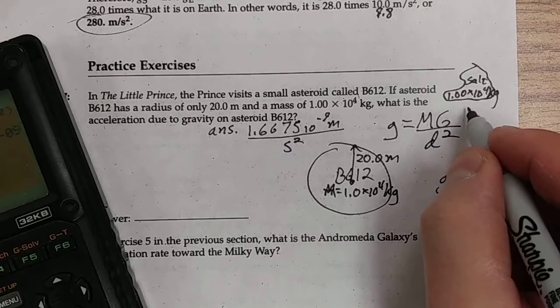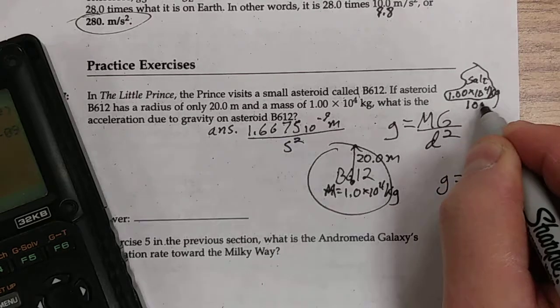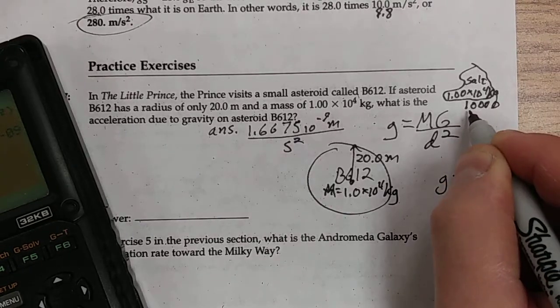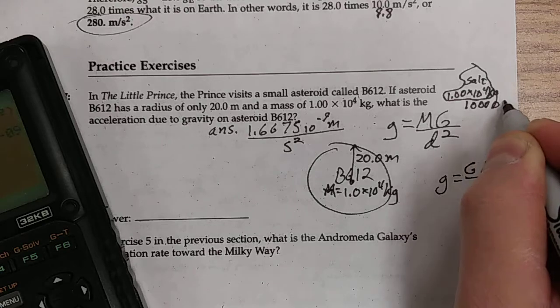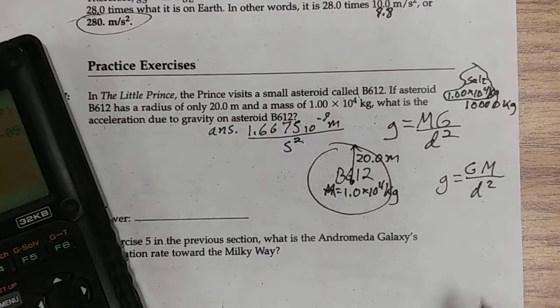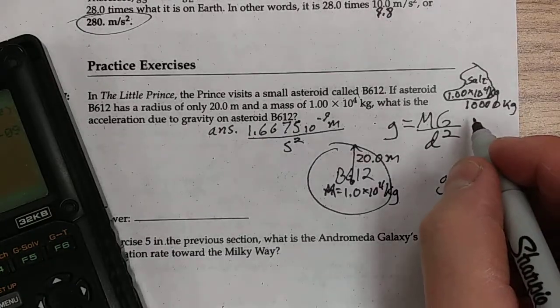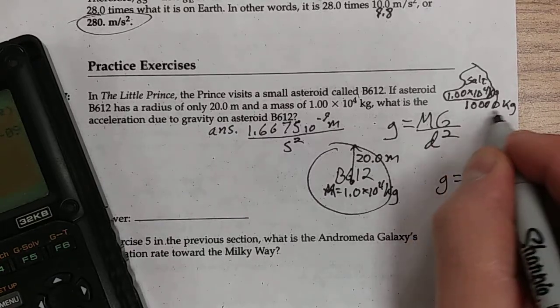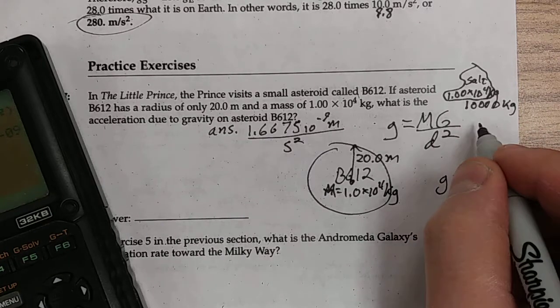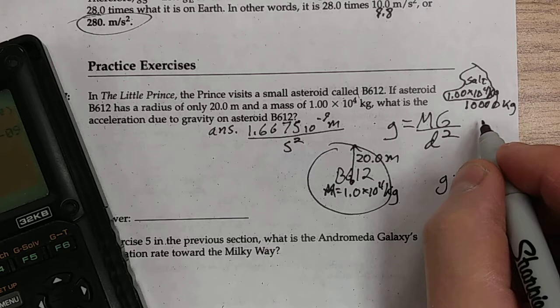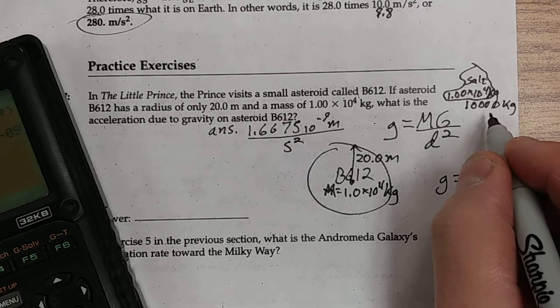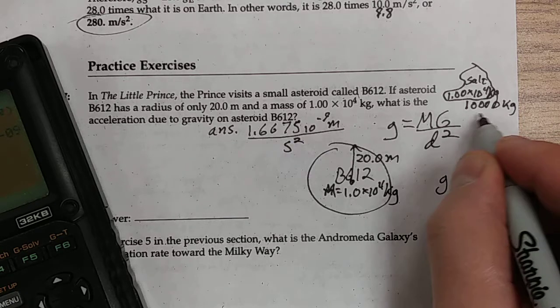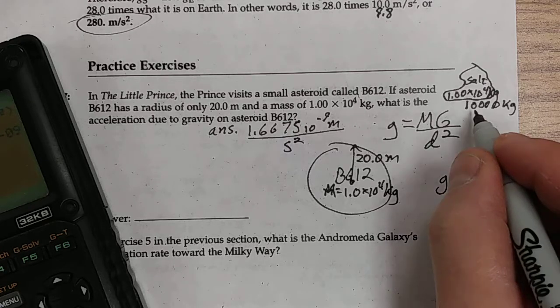Another way that you could write this is 10,000.0 kilograms... so they didn't measure it any more accurate than that value right there. You know that it's not less than this. It's not 9999.